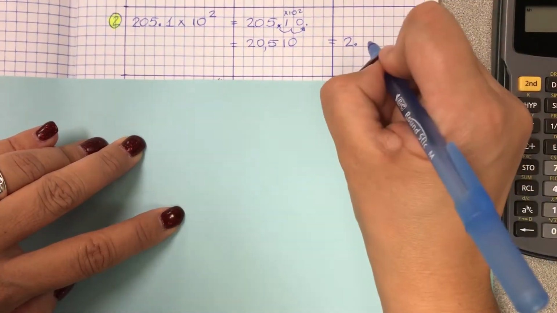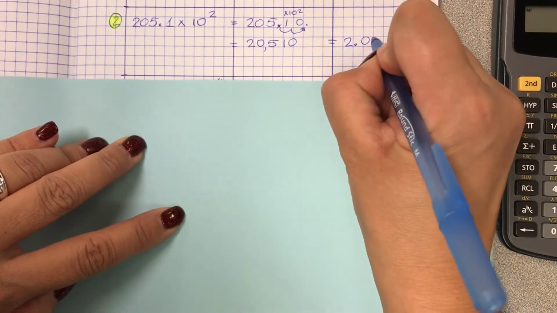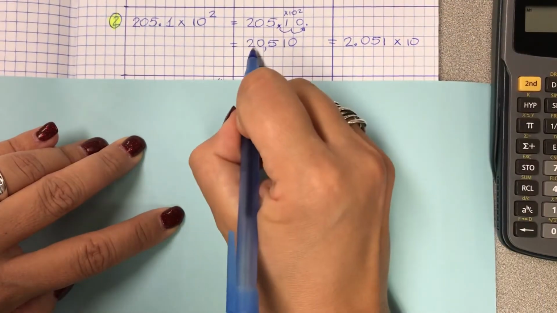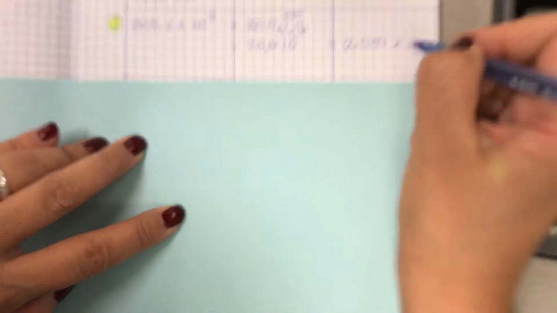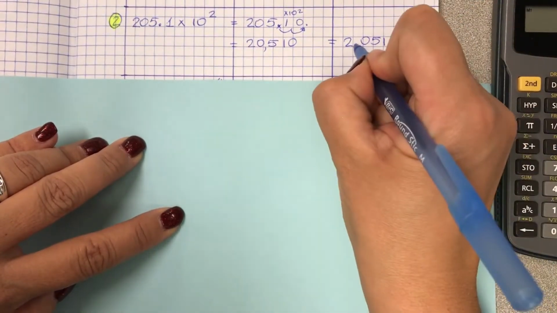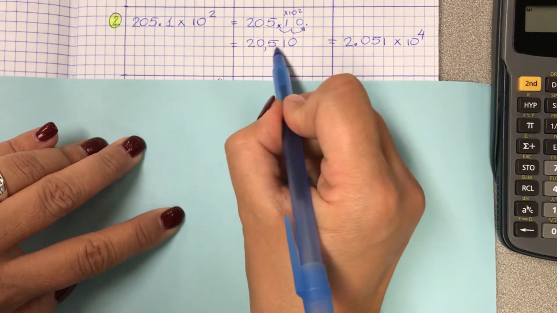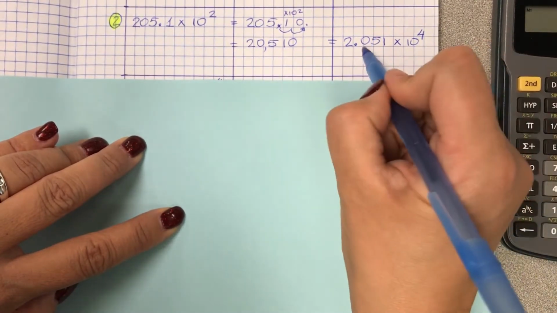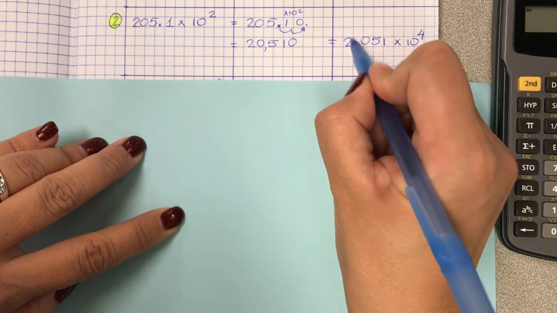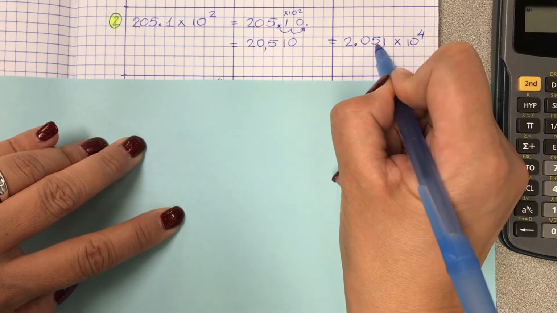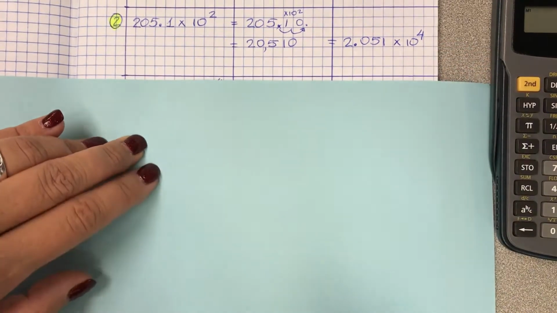and then multiply by the power of 10. 1, 2, 3, 4. The last 0 we don't have to write, so we write all the digits up to the last 0. That one can be ignored. So in proper scientific notation, we have one non-zero digit, which is 2.051 times 10 to the fourth power.